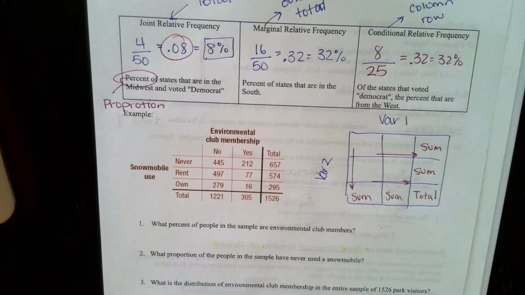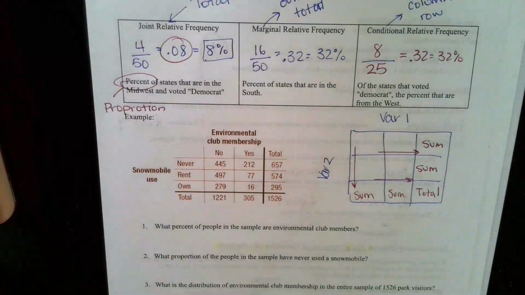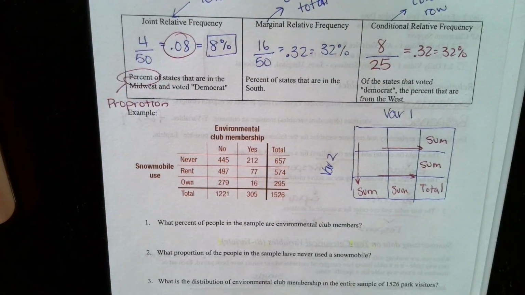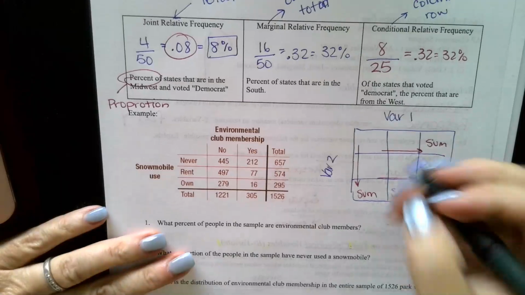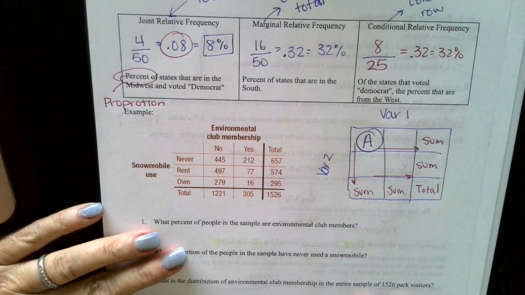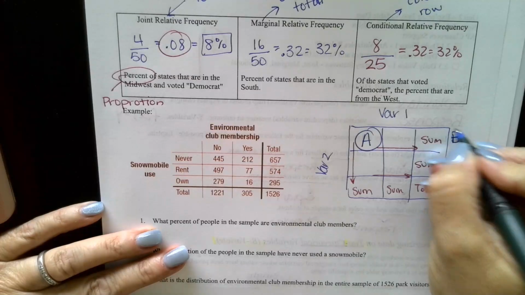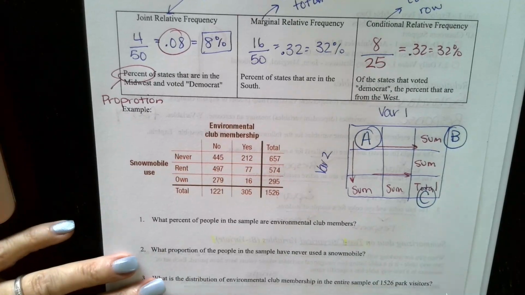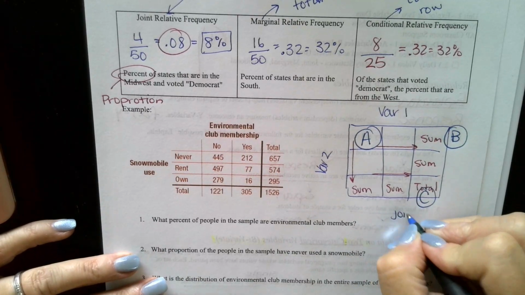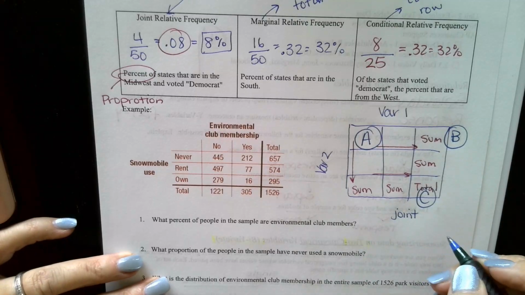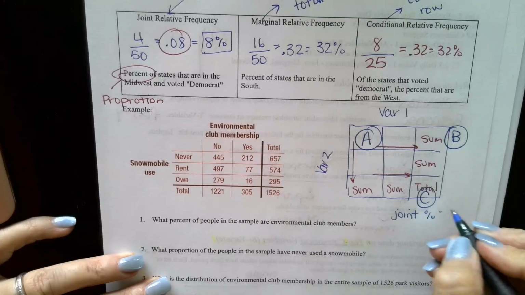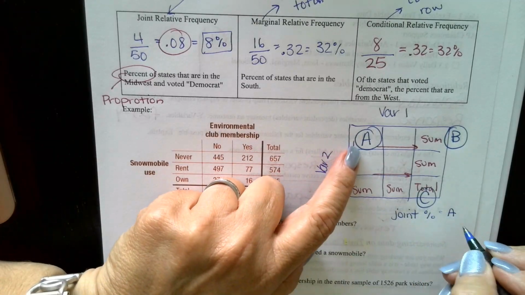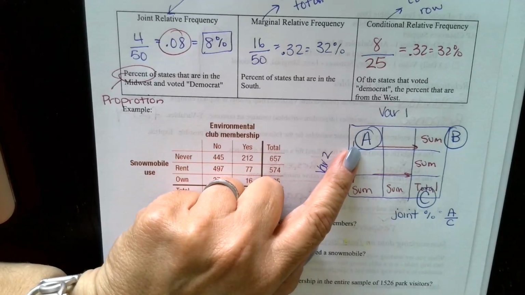So what I'm going to do is take these data points that I have here and create a table that just makes it easier. Let me grab a different color pen. So if I put some values in here, let's just say that this is A, and this value right here is B, and my total value right here is C. Then if I have joint relative frequency, my percentage here is going to be my cell value divided by the total.